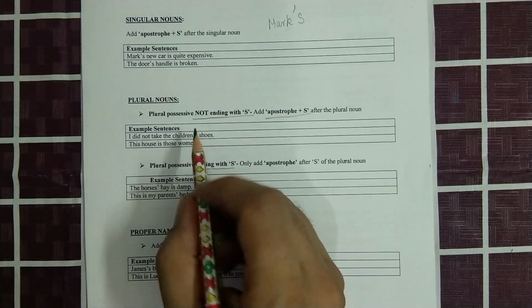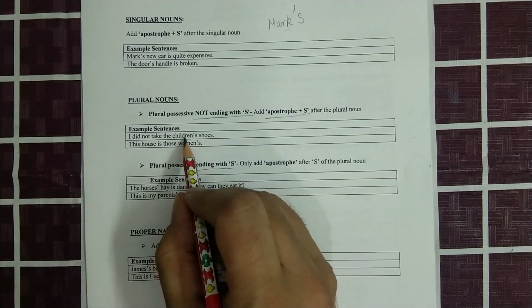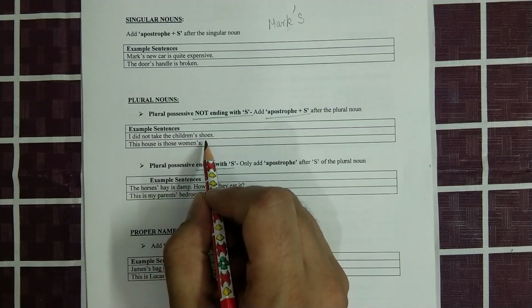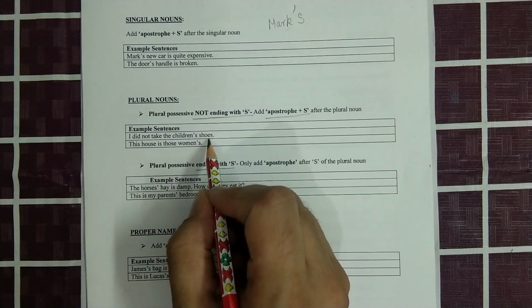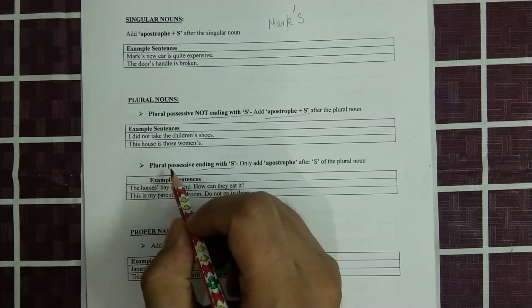This is the last letter. We put apostrophe, then we have put s there. So I did not take the children's shoes. It means that the shoes which belong to the children were not taken by me.